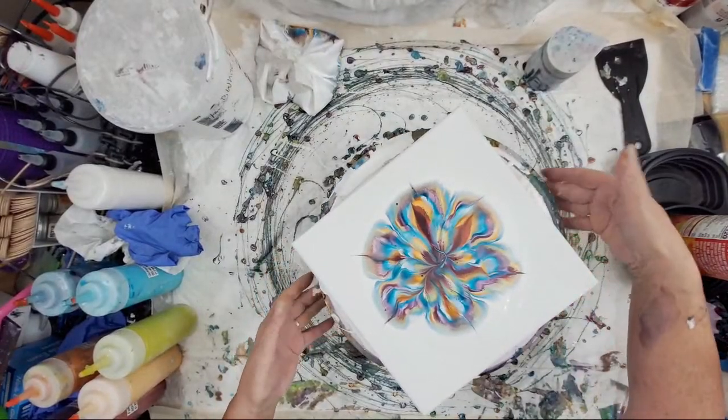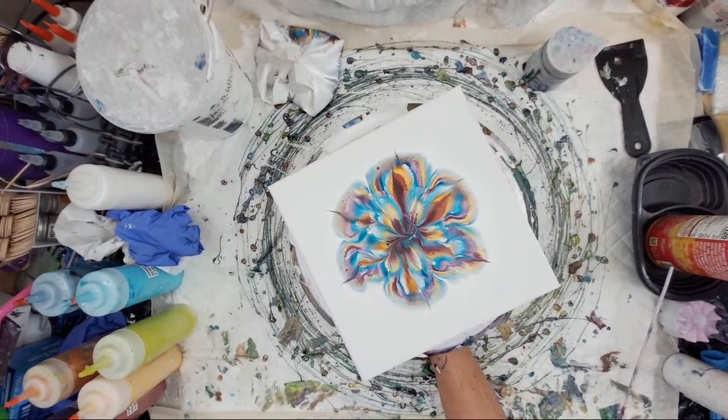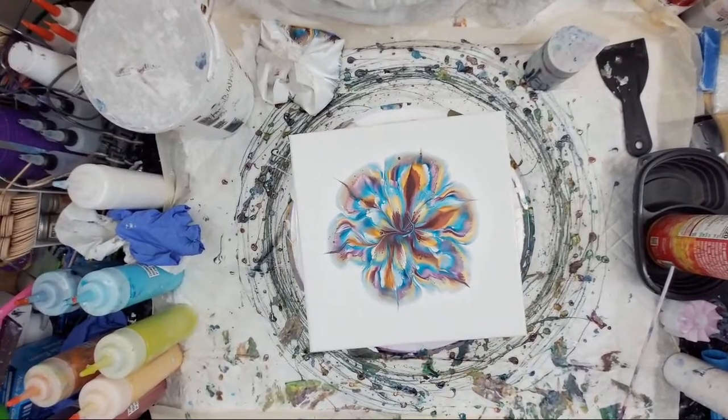Now, I do want to put some gloves on before I do this because I'm going to get paint all over my hands. Okay. Well, no, I better put gloves on. Okay. Trying to get it back in the center.